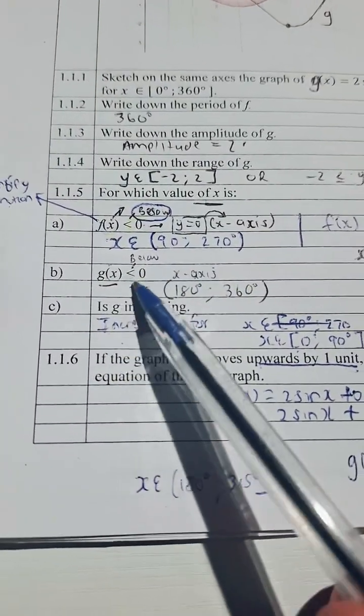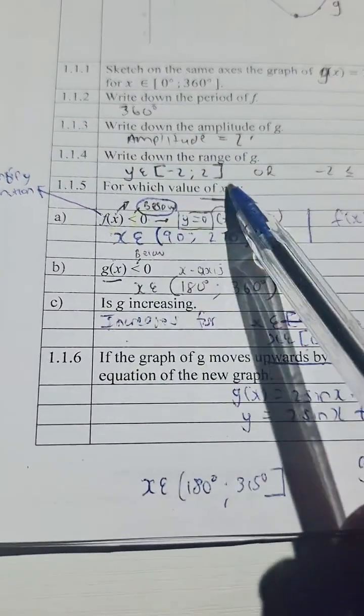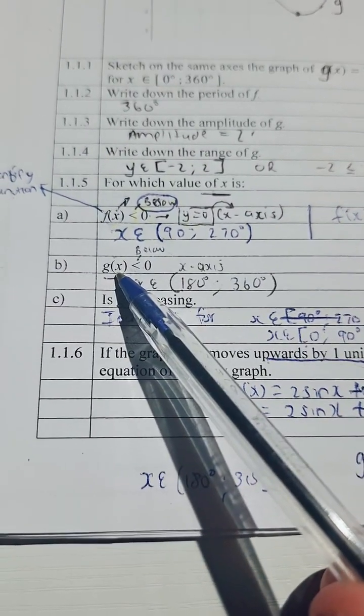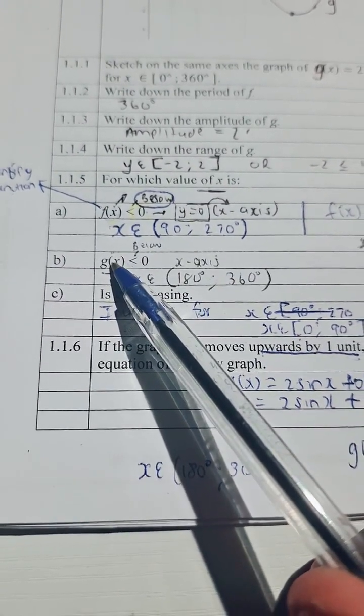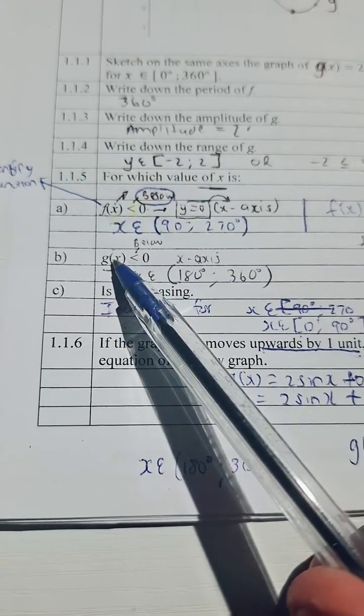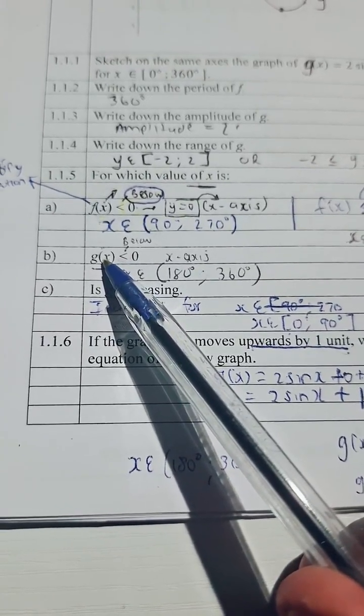And guys, if we change the question and we say, for which values of x is g of x? Yes, what do you want to ask? Go ahead, ask.